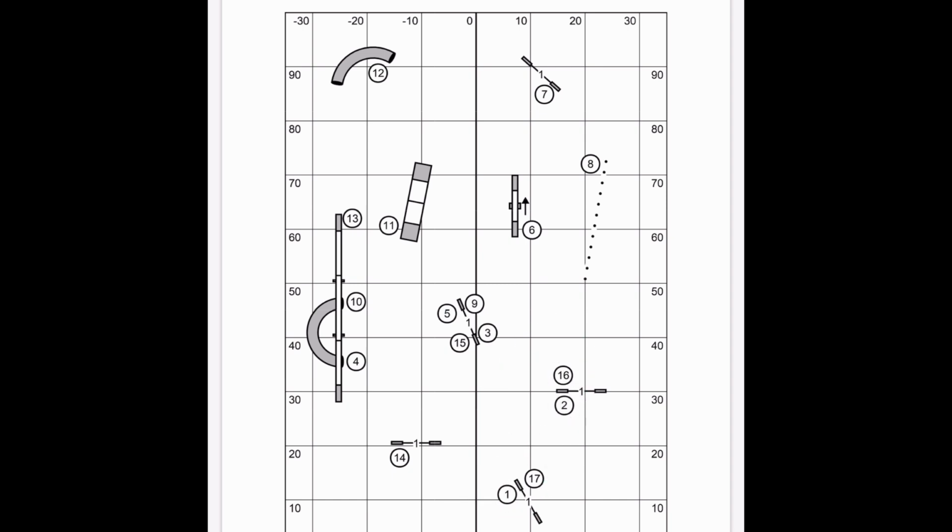Now let's go here. 6, 7, 8. So a couple different options: once you get them in the tunnel, you can either front cross or blind cross here and then go this way, or you can rear cross and be on this side and then rear cross and then go this way.